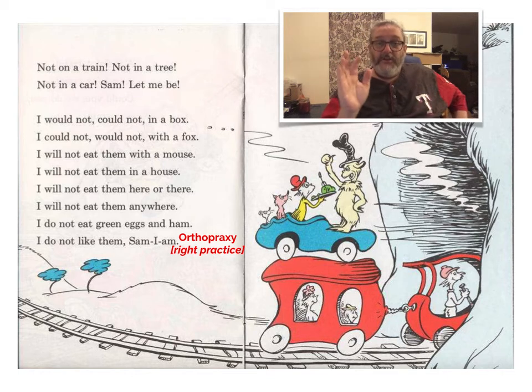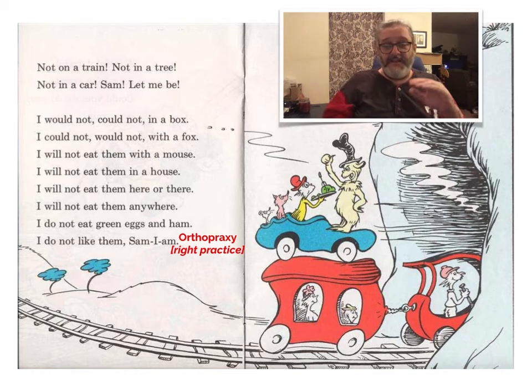Note the conductor literally making a stand. He stands up, confronts Sam I Am, and says, "Not on a train, not in a tree, not in a car. Sam, let me be." Then he makes a really telling series of statements.